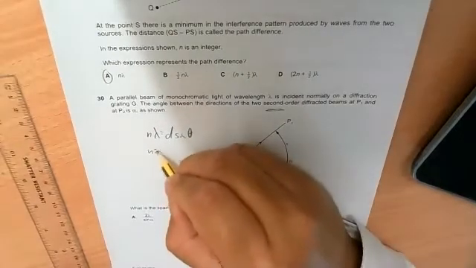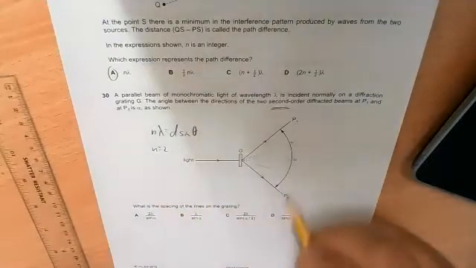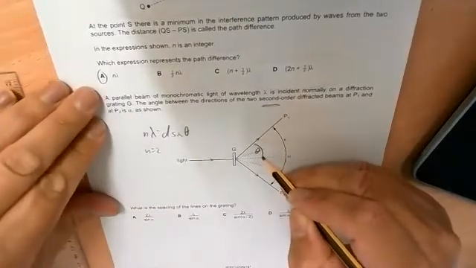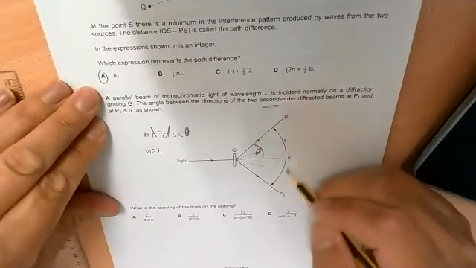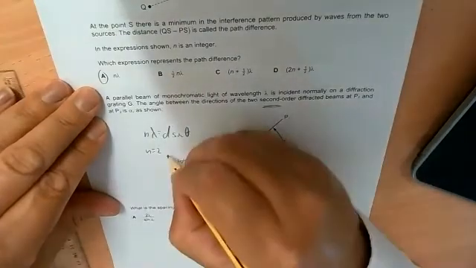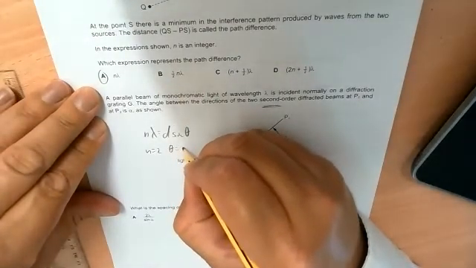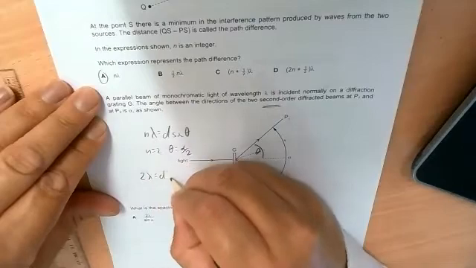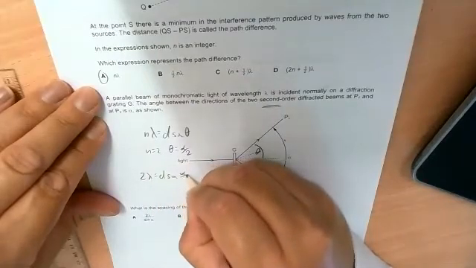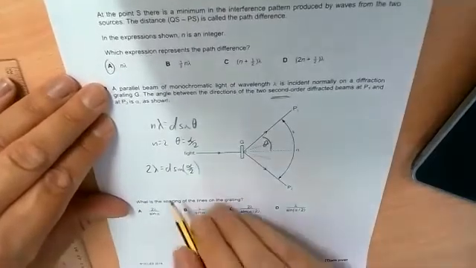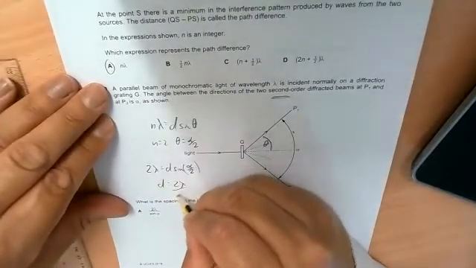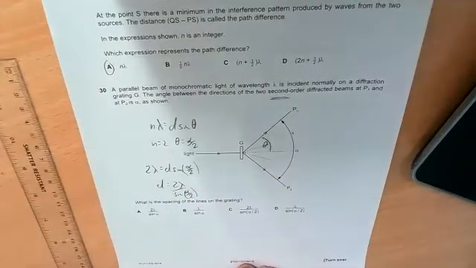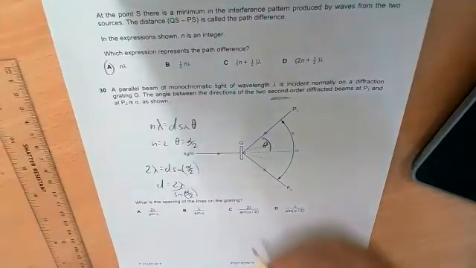So we know that n is 2 because it's second order. We know that this angle alpha is the diffraction angle. And if that's the diffraction angle, then theta is a half alpha because it's symmetrical. So what we end up with is 2 lambda equals d sine alpha over 2. So we just rearrange to make d the subject. It's 2 lambda over sine alpha over 2. So which one is that? That's going to be C.